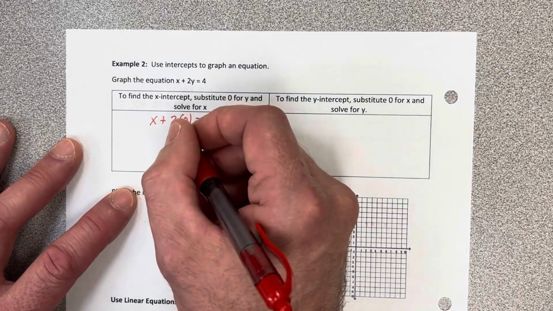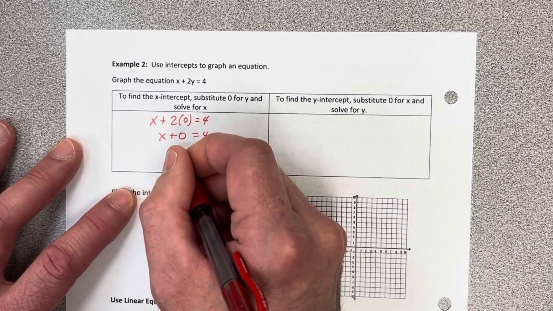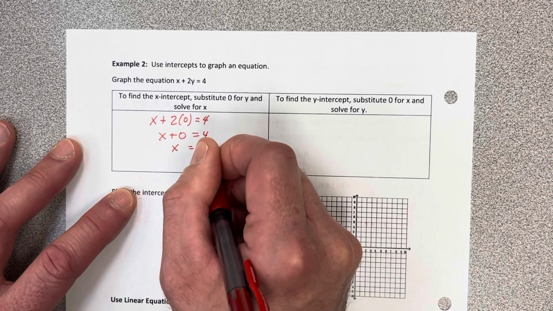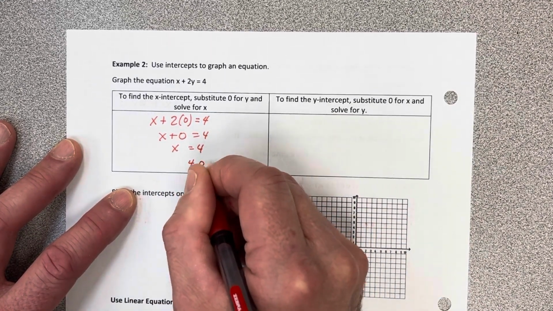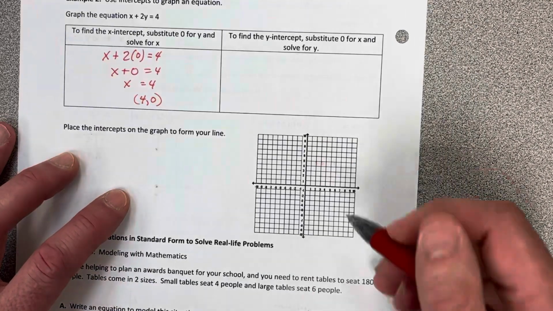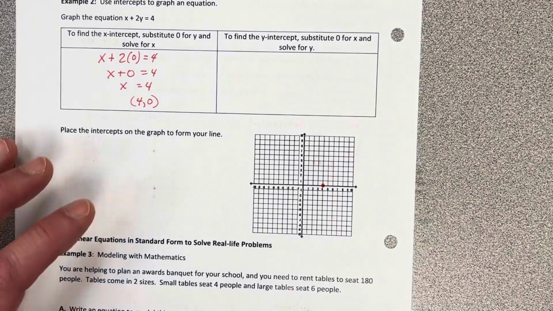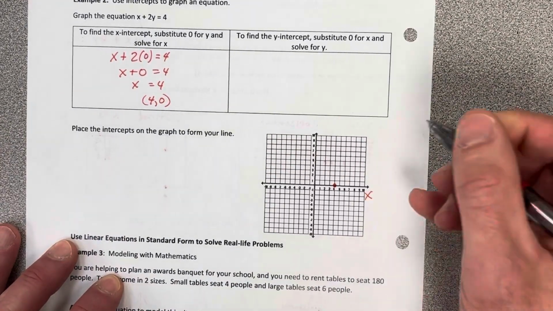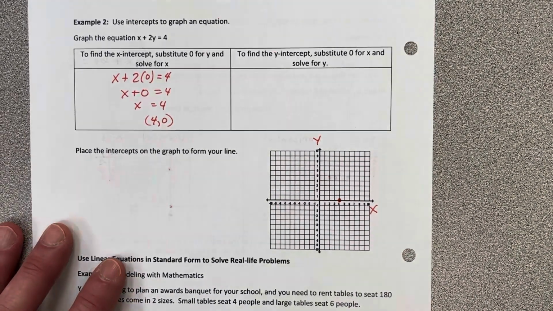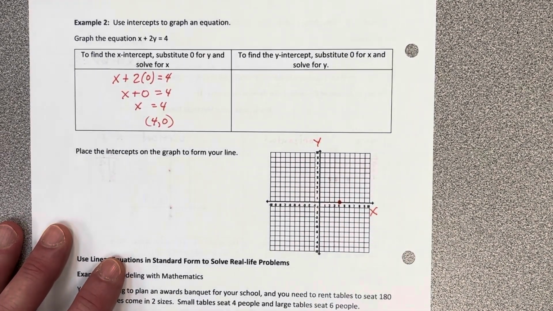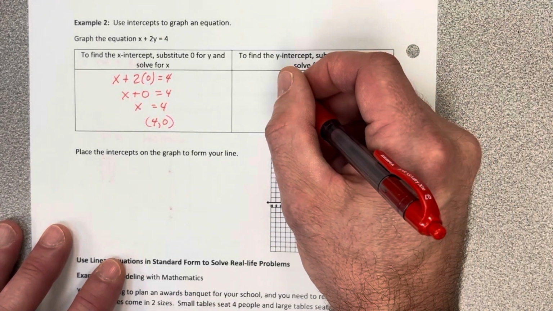2 times 0 is 0. X plus 0 is x. We get x equals 4, or another way to think of it is 4, 0. And we're going to plot that on the graph. X-intercept crosses the x-axis at 4. To find the y-intercept, you substitute 0 for x and solve for y.